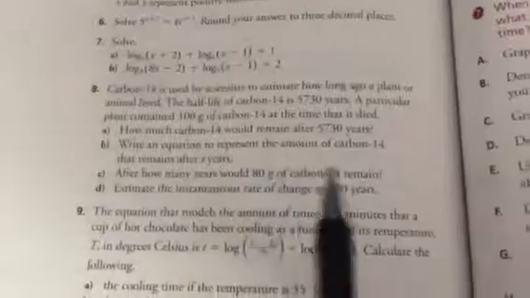For part A, I'm asked to find how much carbon-14 would remain after 5,730 years. So that's M of T. I'm solving for M of T, which is equal to 100.